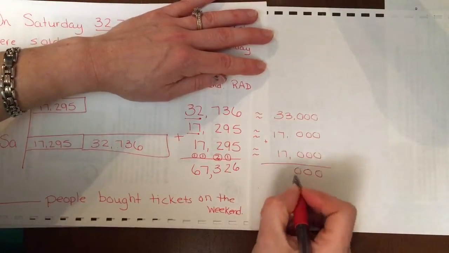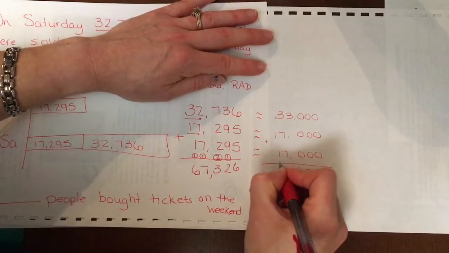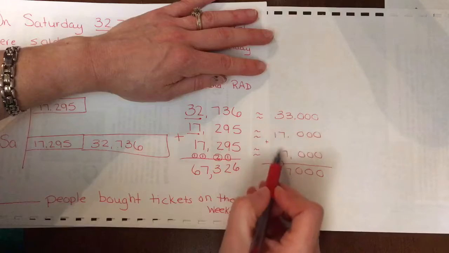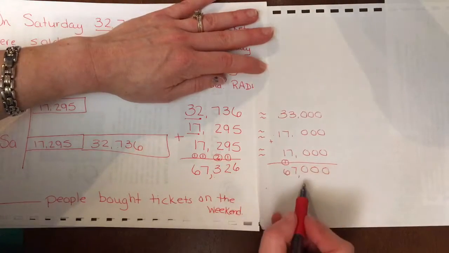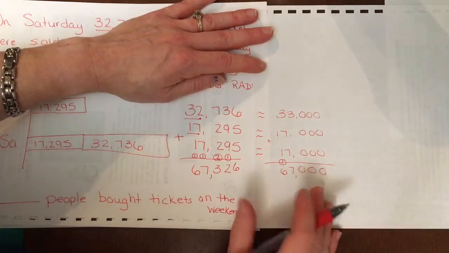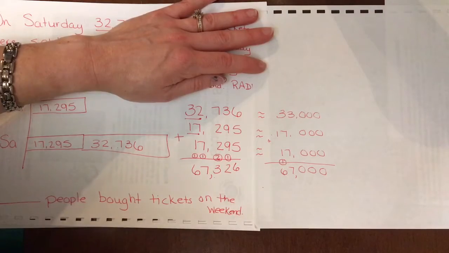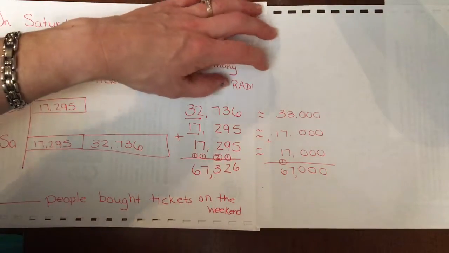I'm adding all my zeros. 7 plus 7 is 14. Plus 3 more is 17. Carry that 1. 3, 4, 5, 67,000. Well, I don't know about you, but those look awful close to me. So I would say it is reasonable. By rounding, I can see that my answer is reasonable. Get ready for the next one.